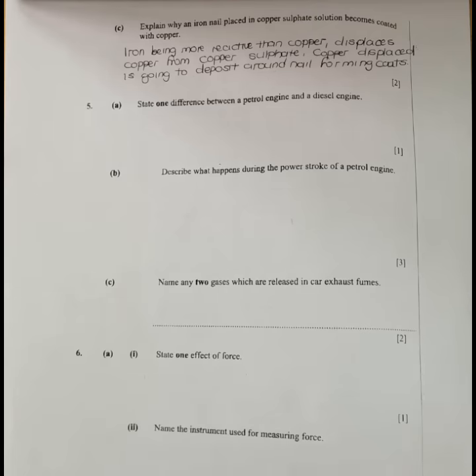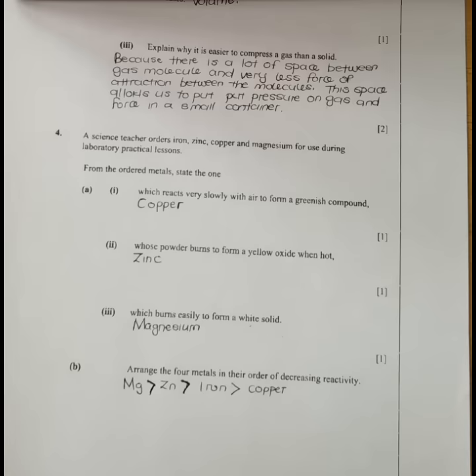Let me summarize my answers in number 4. So on number 4A, we're supposed to state the metal that is going to react slowly with air to form a greenish compound. It is copper. And then zinc is the one that has the powder which burns to form a yellow oxide when hot. And then the one which burns easily to form a white solid is magnesium.